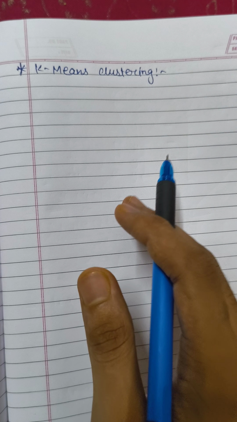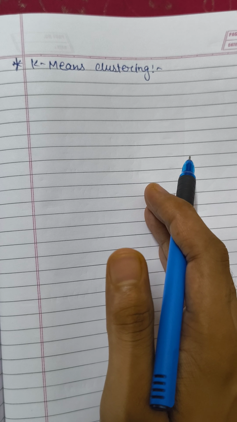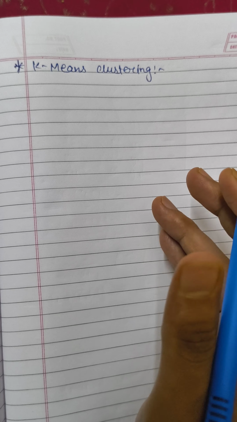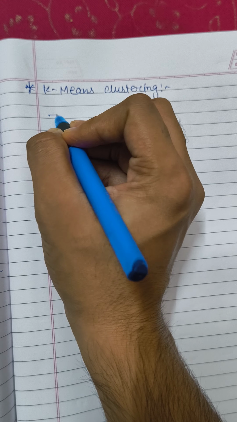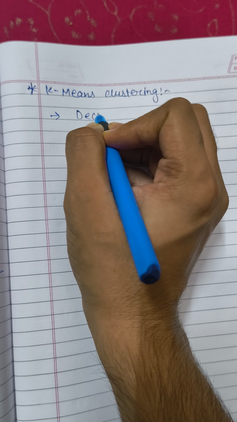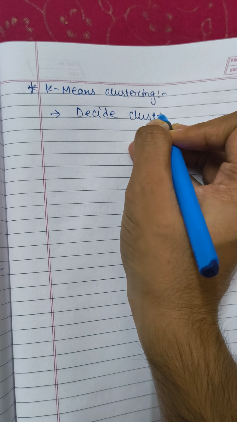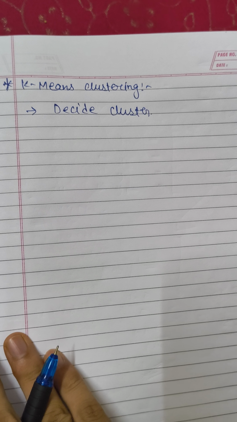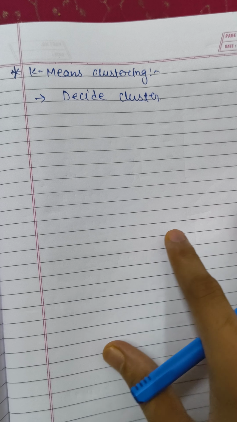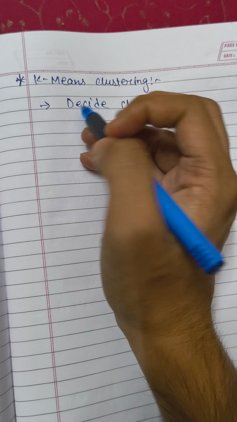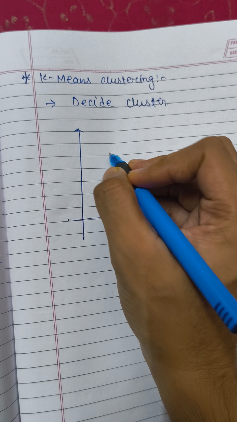It is very useful for clustering data on the basis of their similarity and their properties when we have higher dimensional data. In this, we first decide how many clusters we are going to make, that is, deciding the number of clusters. Let's imagine that we are going to make four clusters, or let us take three clusters.